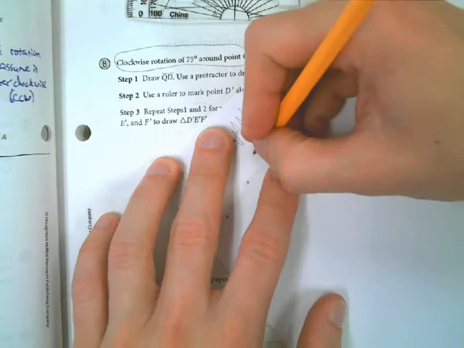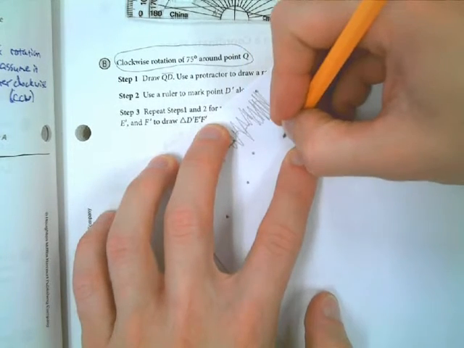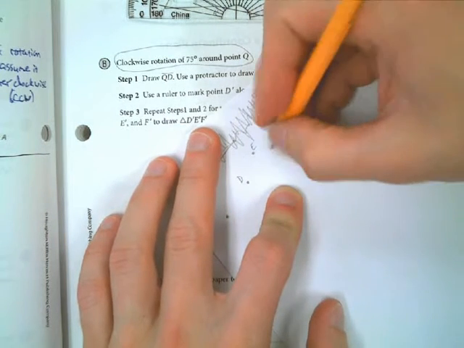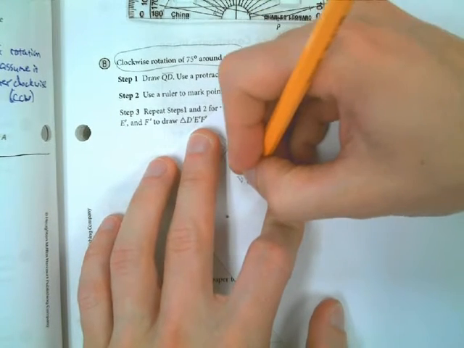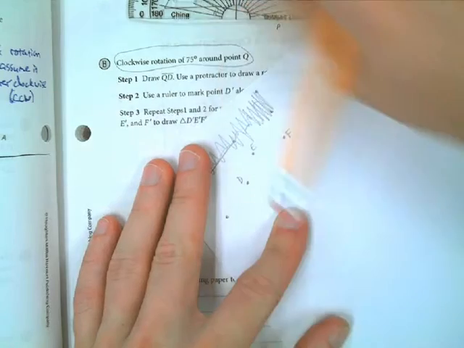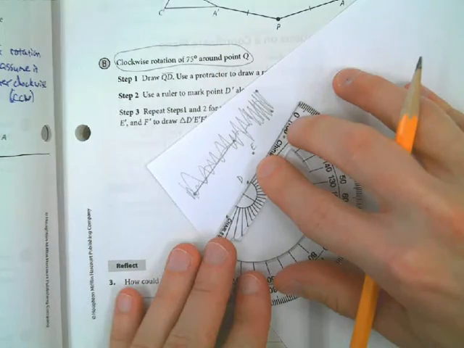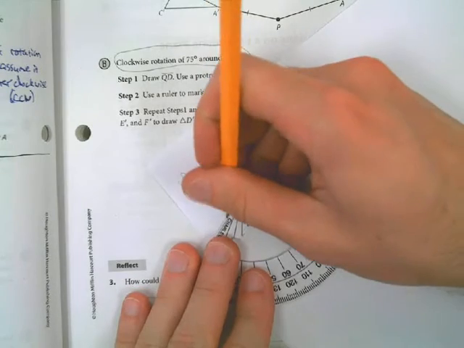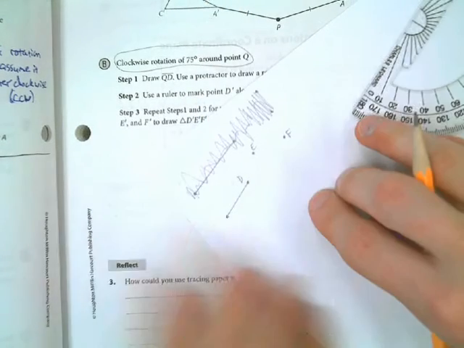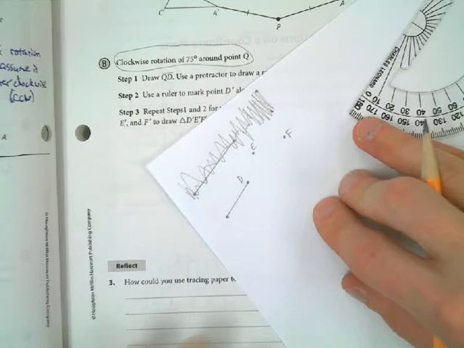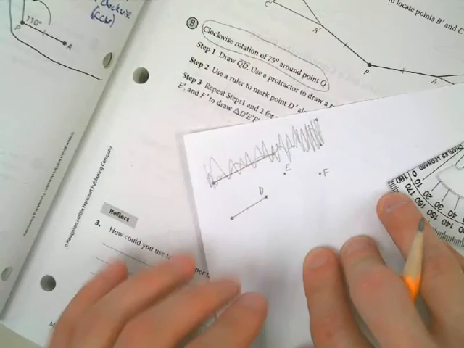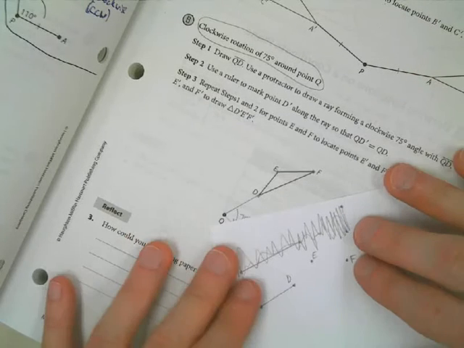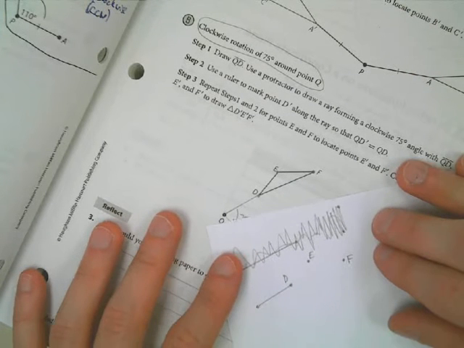And if you want to label D, E, and F on your paper there, that's okay. And then don't forget to also draw the segment that you drew from Q to D as well, like so. Okay, let's get that right. So there it is, copied. It's much easier to see when I use the patty paper, but you get the idea there.